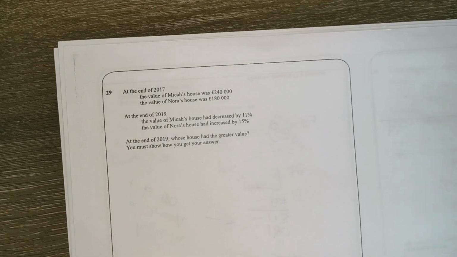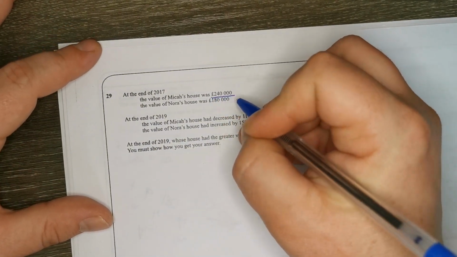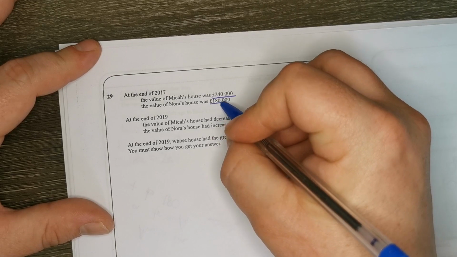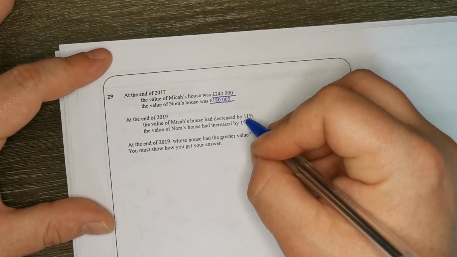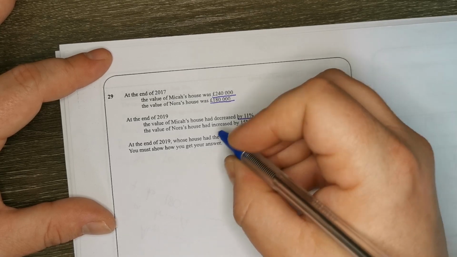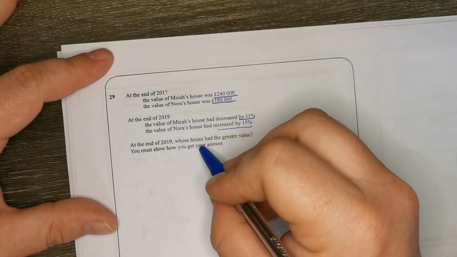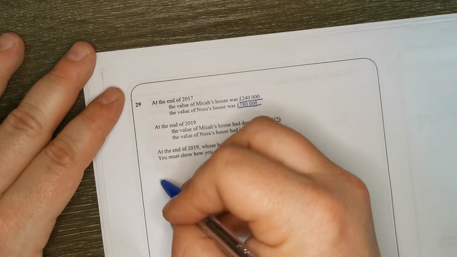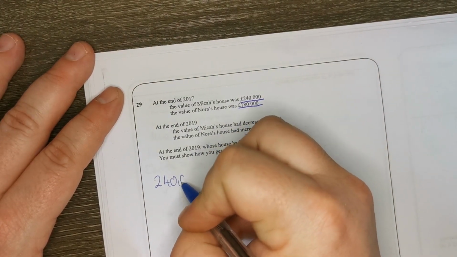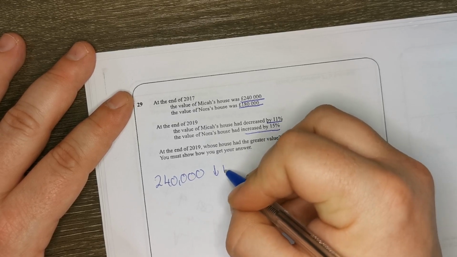Right, last question, guys. At the end of 2017, the value of Mika's house was £240,000. The value of Nora's house was £180,000. At the end of 2019, the value of Mika's house had decreased by 11%. The value of Nora's house had increased by 15%. At the end of 2019, whose house had the greater value? Right, well, Mika started off at £240,000. And they are going down by 11%.